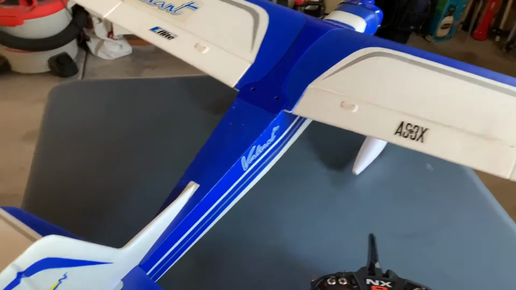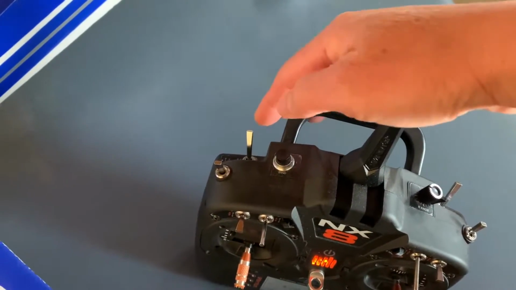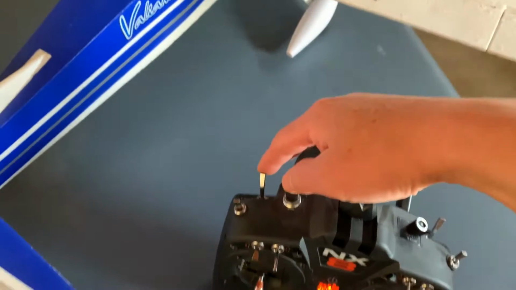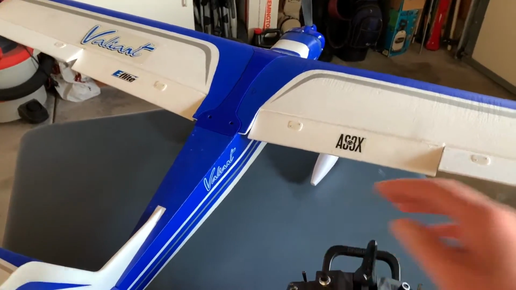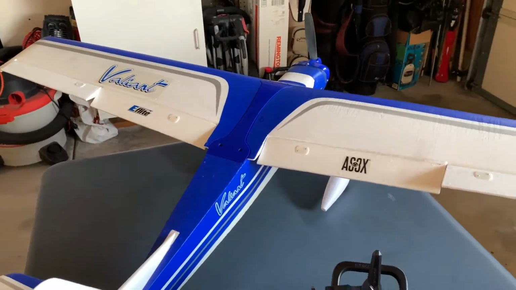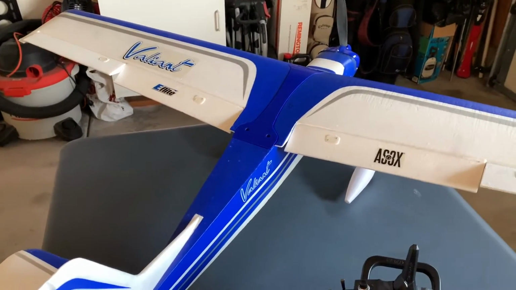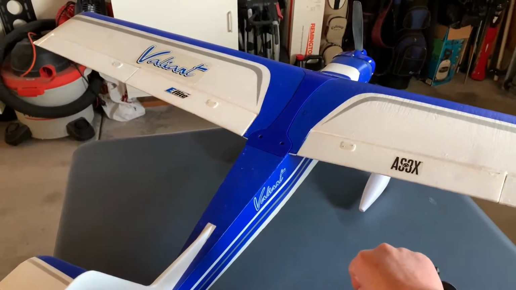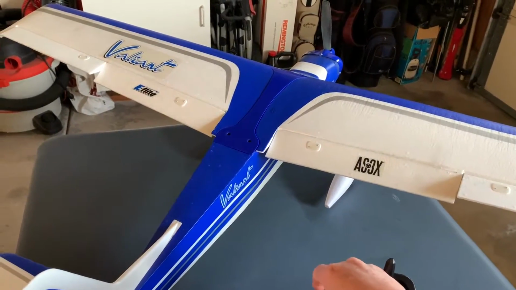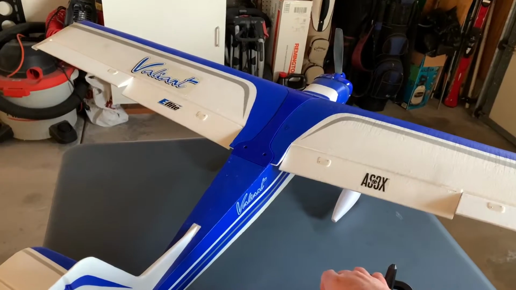Now with the switch A here, which I configured for Crow mix, let's turn it on and see what happens. See, Crow mix is on, and aileron is still working. Crow mix off, on, off, on, off, on. Cool.